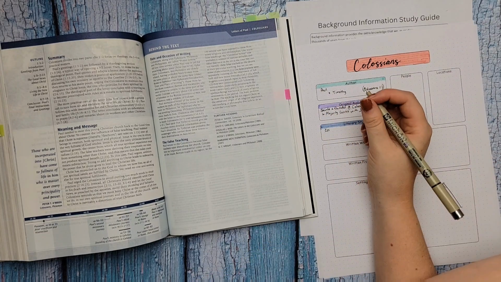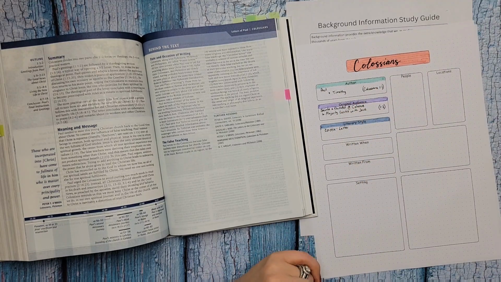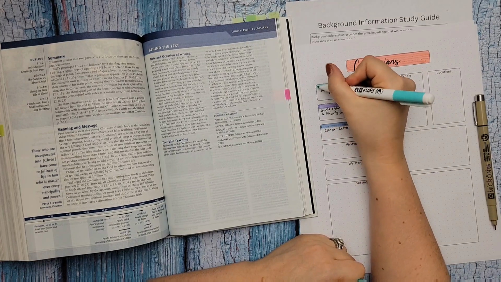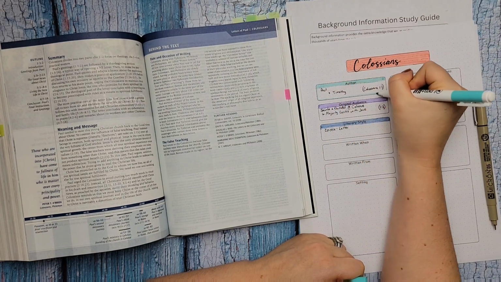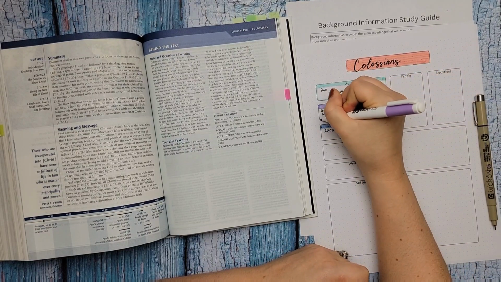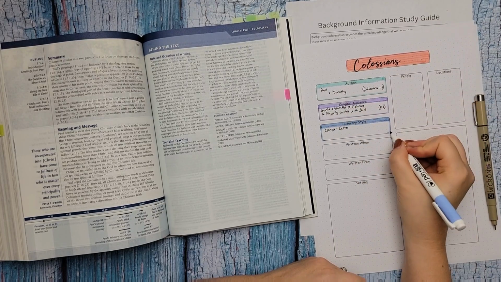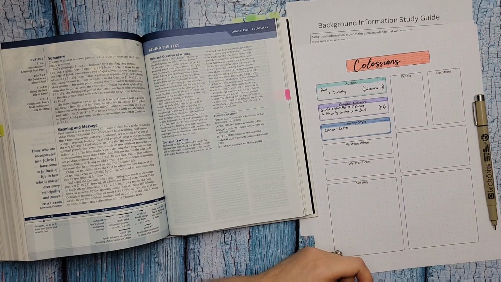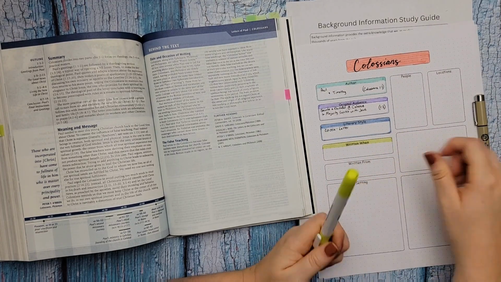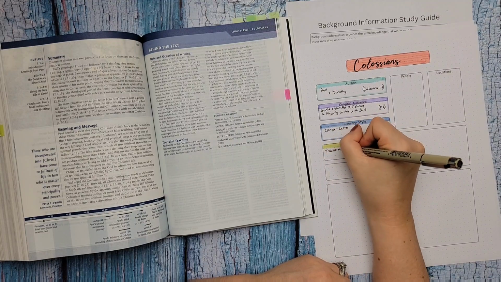So the third thing is, what is the literary style? So in what genre did the author write? So some examples are like narrative, which is like stories. Historical narrative is like history and story form. Poetry, prophecy, wisdom, and so on and so forth. So for the literary style of this, probably on the top of your Bible, if you're looking at a Bible, it will say the epistle or something like that. It just means a letter. So this is just a letter to the Colossae church, so the Colossians.